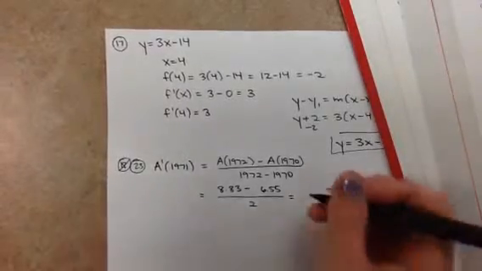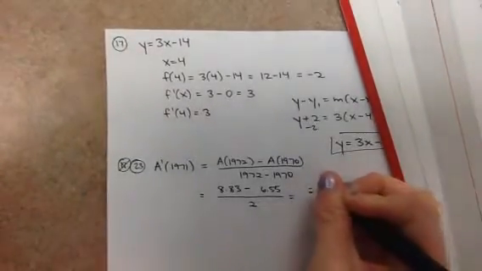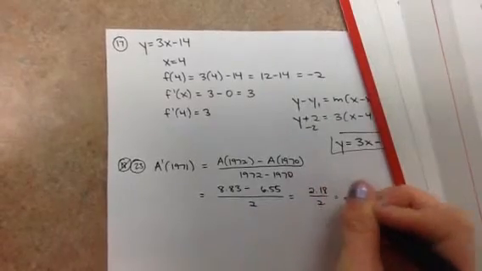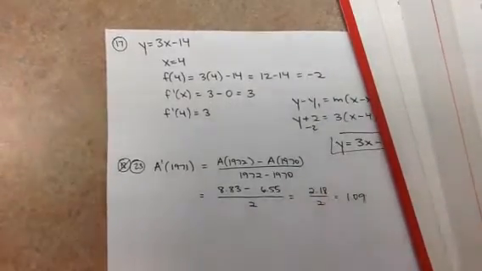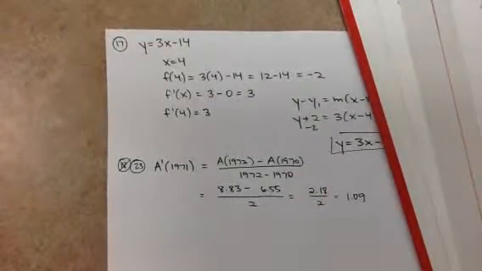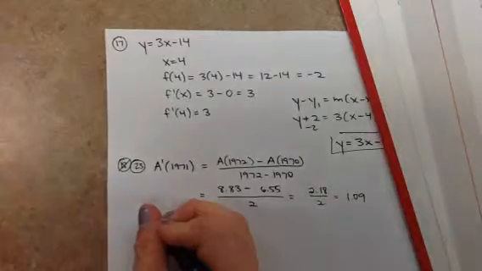All right, so this would be 2.18 and then over 2, so that would be 1.09, and that would be in millions of automobiles per year. So that's an increase. Obviously, you can see you've got an increase in production.